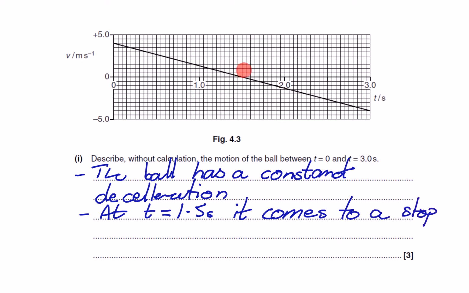So that's this point here where, of course, the velocity is 0, and then the ball will be rolling back.